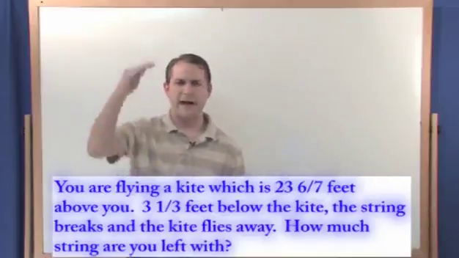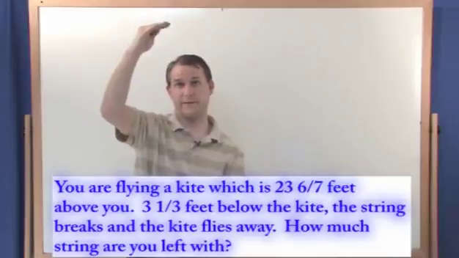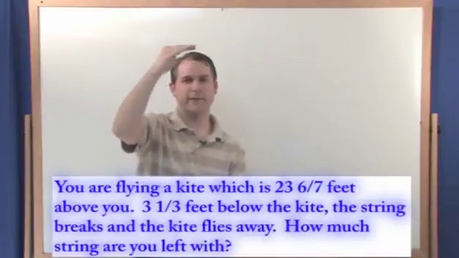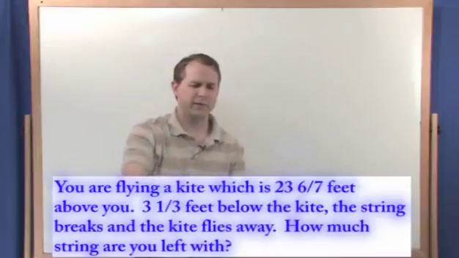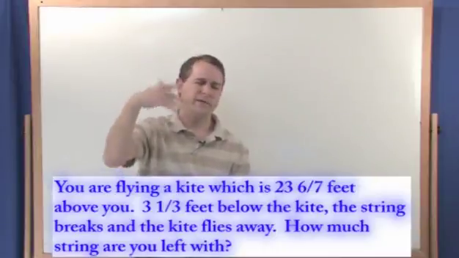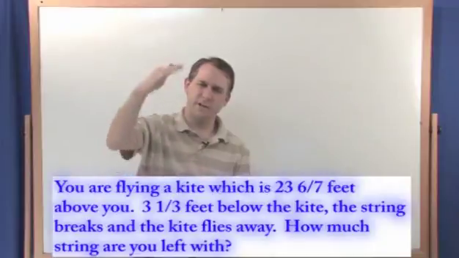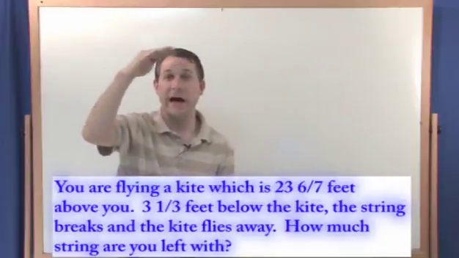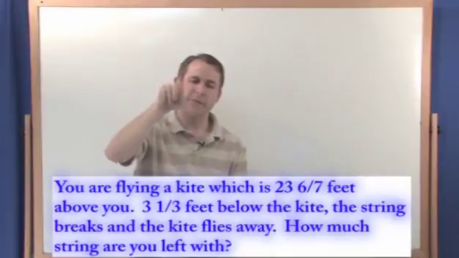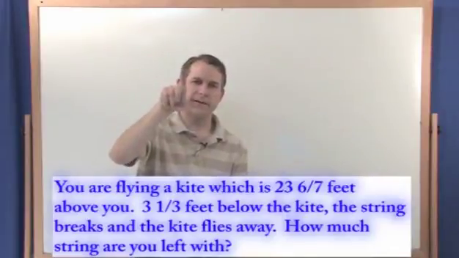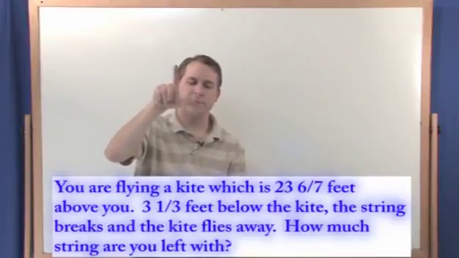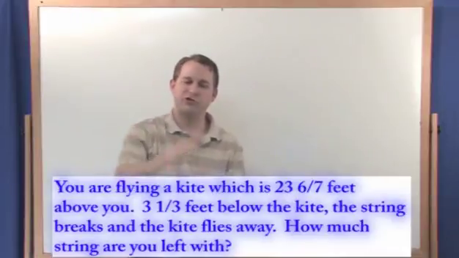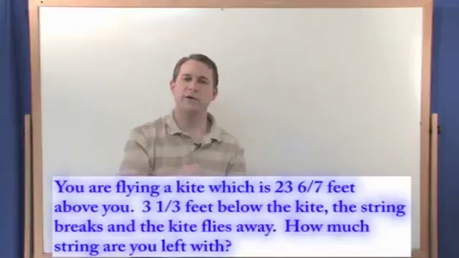Okay, so you have a kite. Let's say this is the kite, and you're flying this kite, and I'm holding the end of the string down here, and this kite's flying, and the length of this is 23 6/7 feet. So it's almost 24 feet. It's more than 23, less than 24. It's 23 6/7 feet high. Now it says 3 1/3 feet below the kite, which would be down here where my thumb is. It breaks. Gone. Kite flies away. How much string do I have left, which is this part down here?